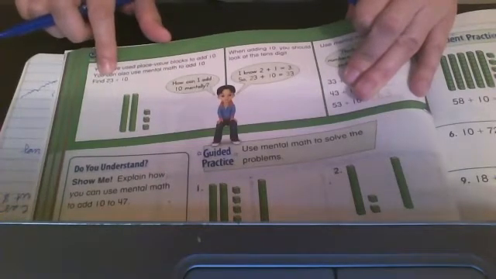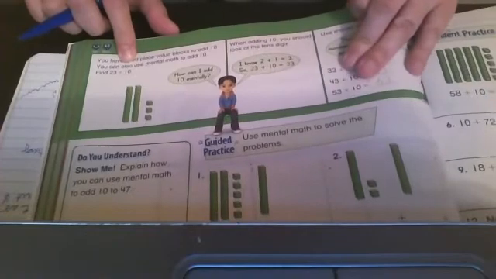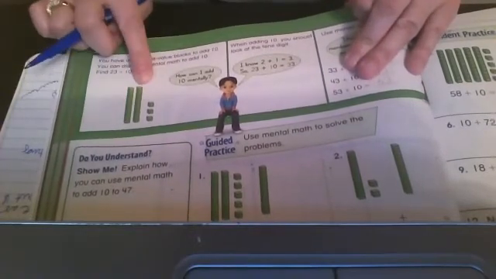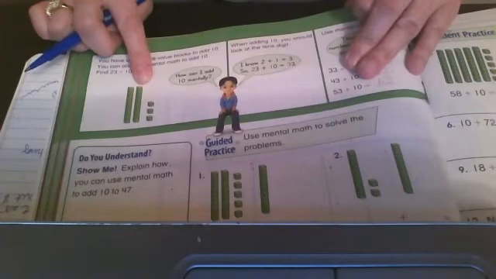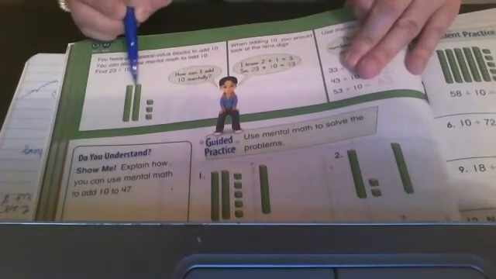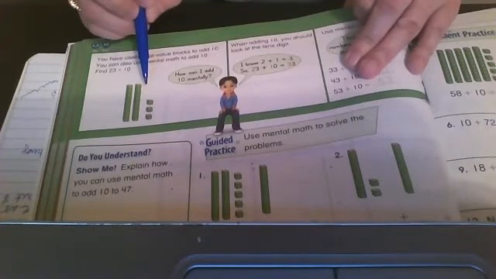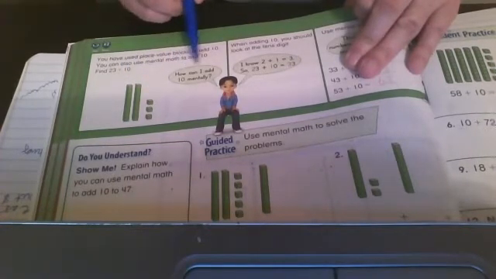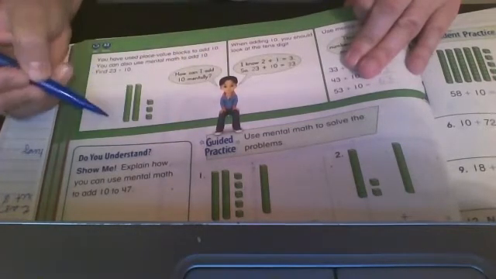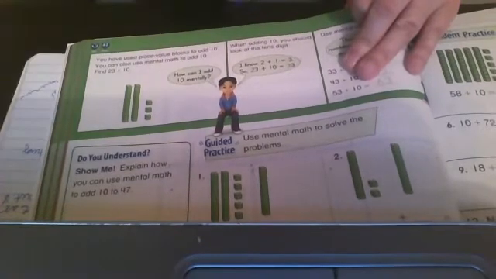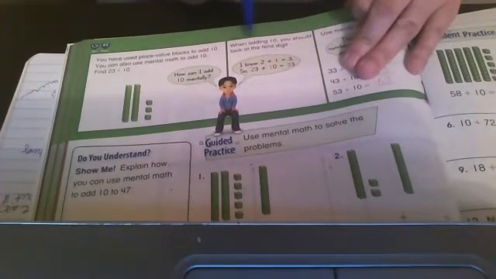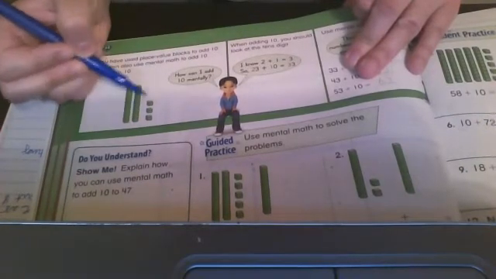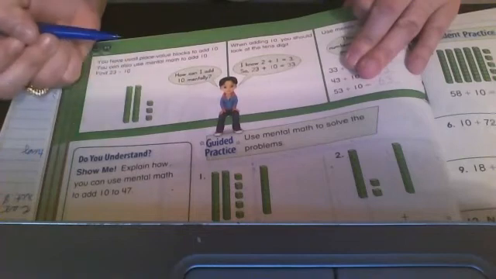Find 23 plus 10. Okay, so now they're asking us to think about this in our heads. What does 23 look like? Here it is. 2 rods and 3 ones. And Daniel asks, how can I add 10 more? Well, I know that I'm just going to add one more rod, right? When adding 10, you should look at the tens digit. They say that because our ones digit is going to stay the same if I'm adding 10.